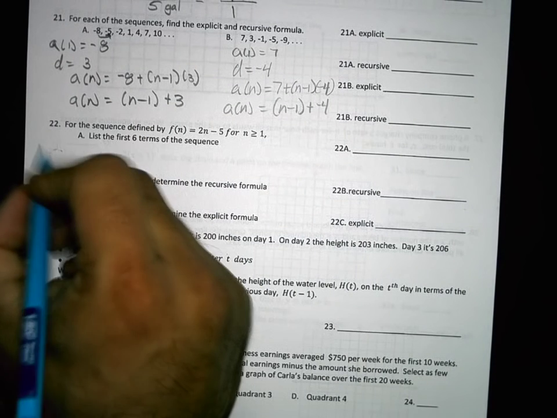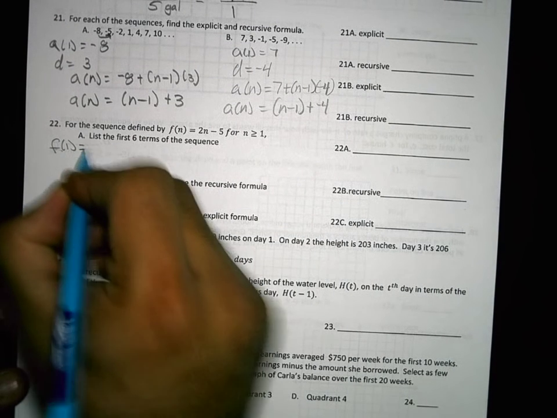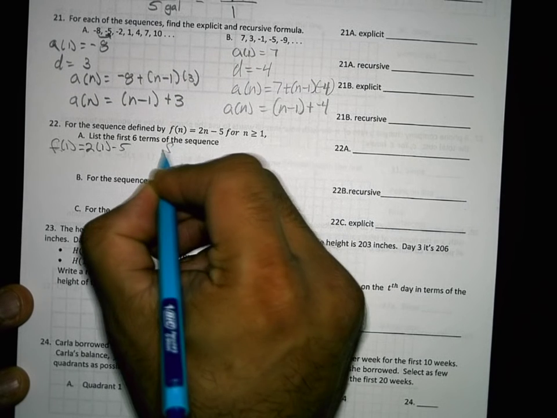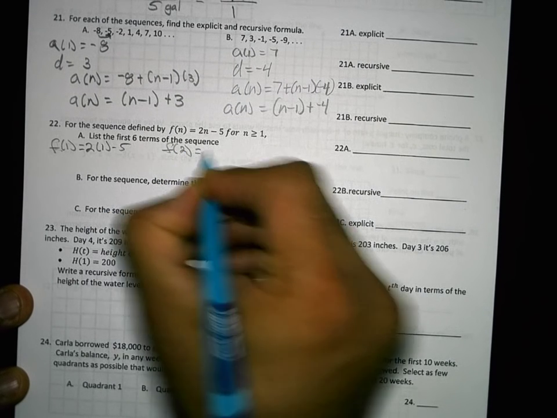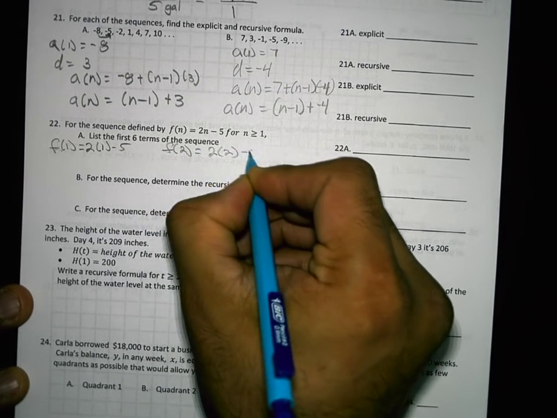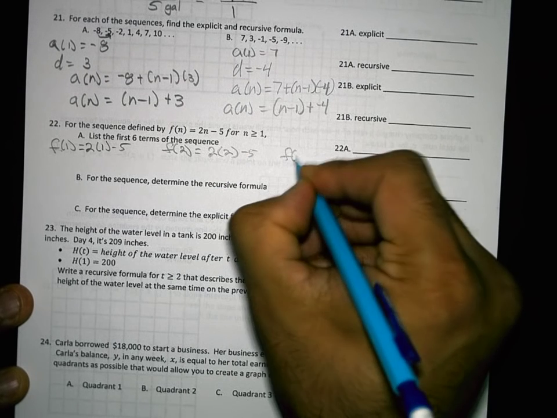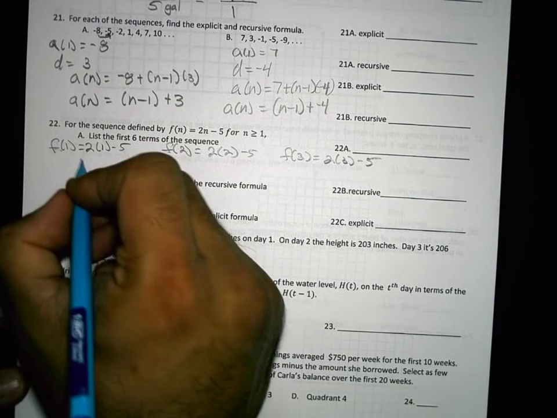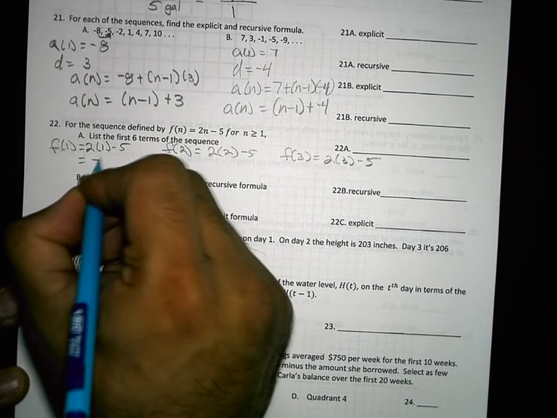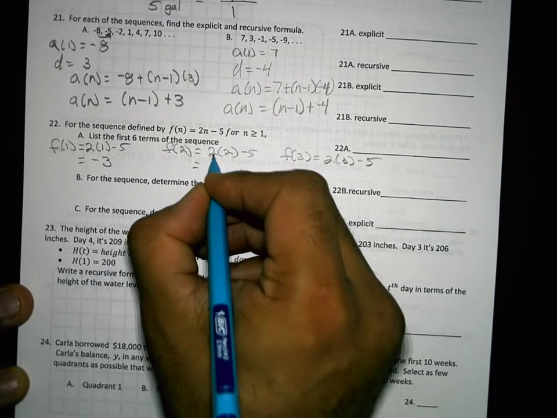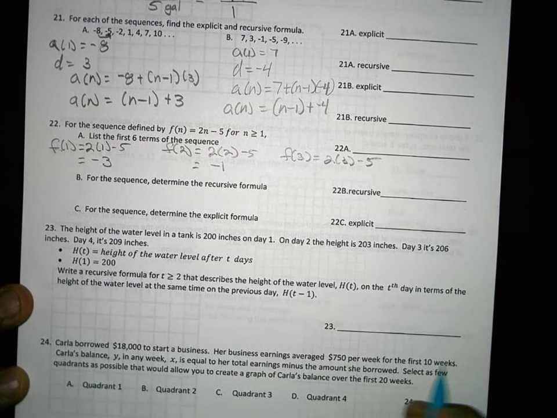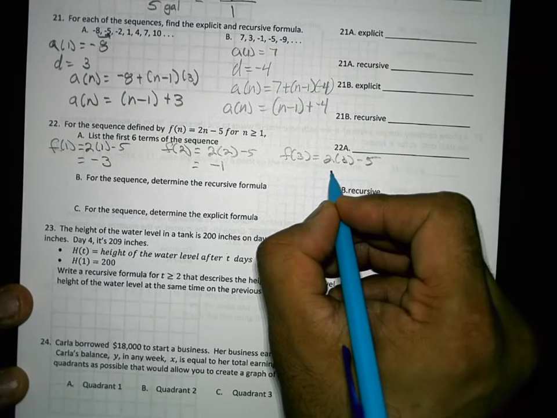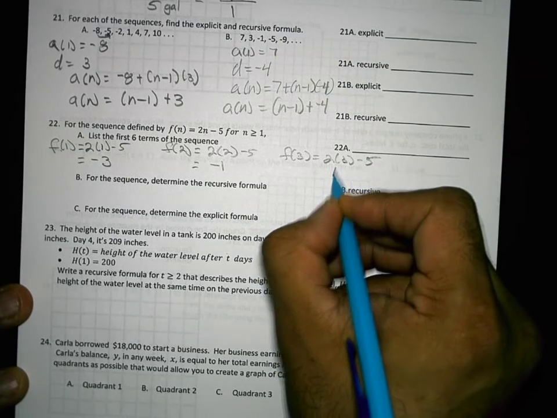first 3 here. So f of 1 is when I plug in a 1 for the n. F of 2 is when I plug in a 2 for the n. And f of 3 is when I plug in a 3 for the n. So I get 2 minus 5 is -3. That's going to be a 4, -1. That's going to be 6 minus 5. That's a +1. Okay.